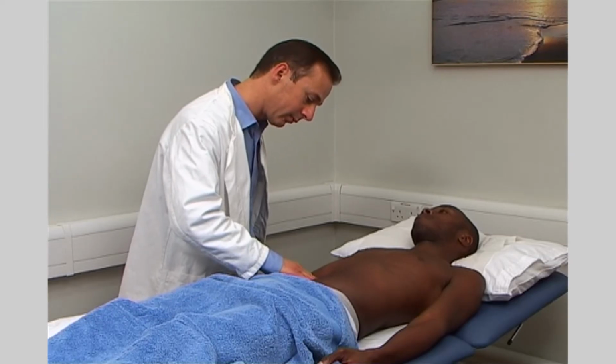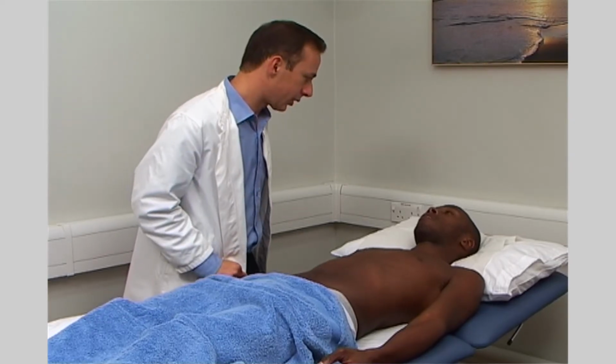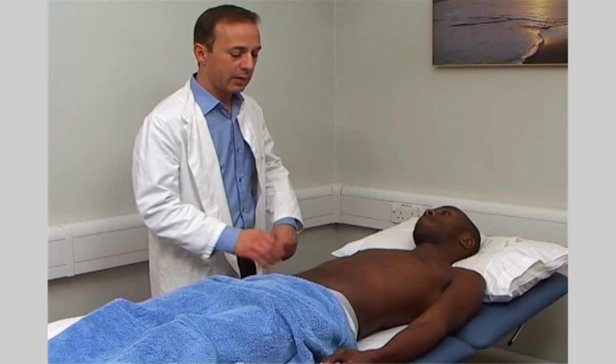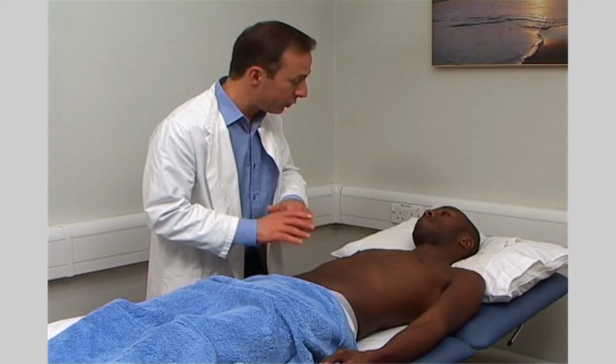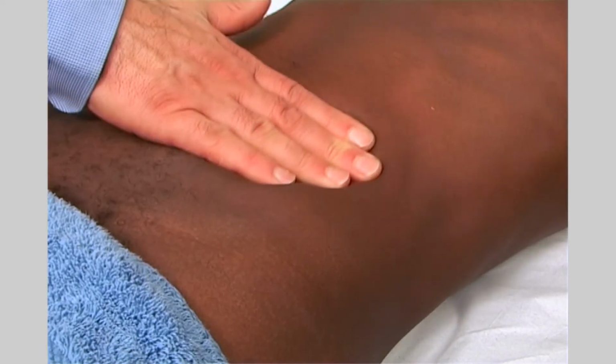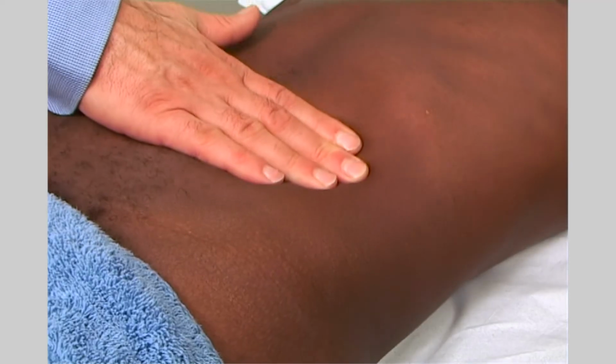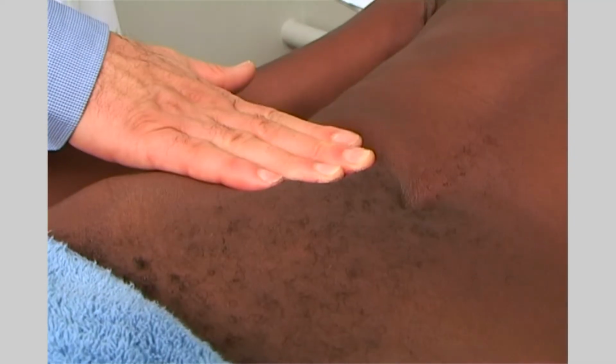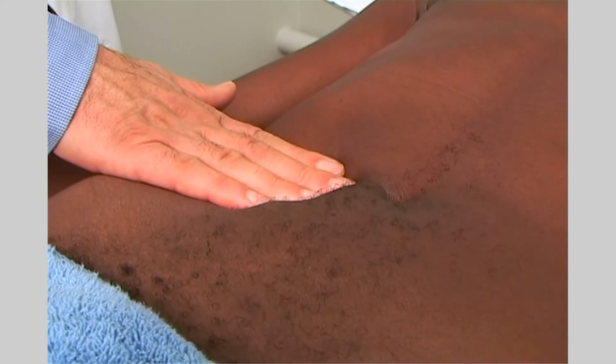Alternatively, place your hand firmly on that area and ask the patient to cough to assess if that was painful. Now I'm going to press again. Are there any areas which are tender at the moment? No. Cough for me. Again. Good. Again. And again. Thank you.